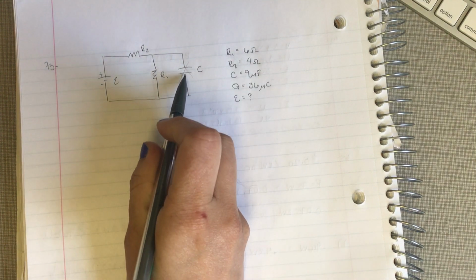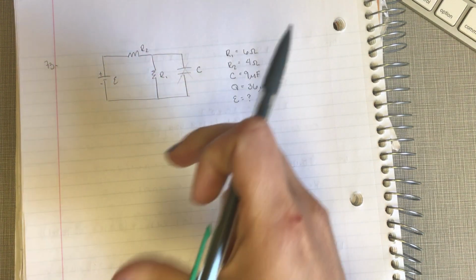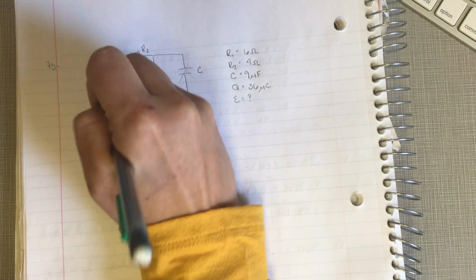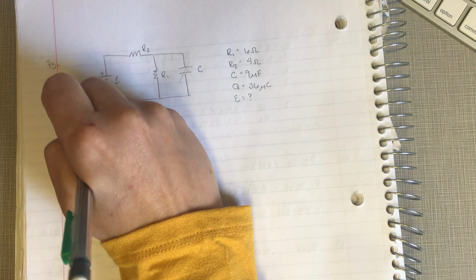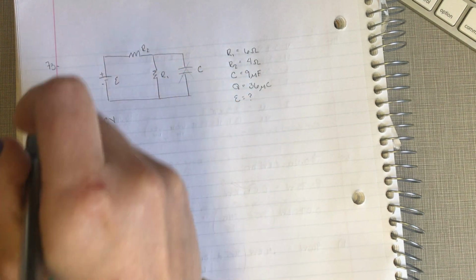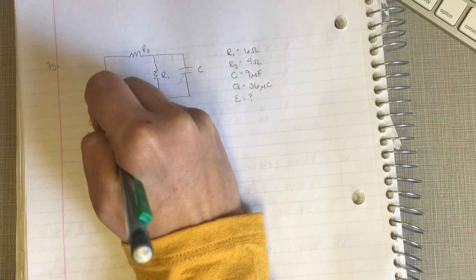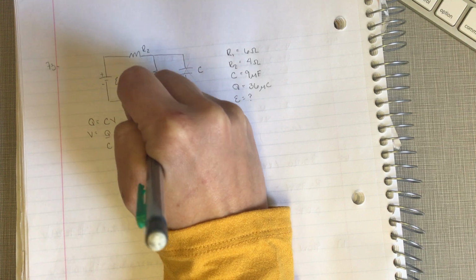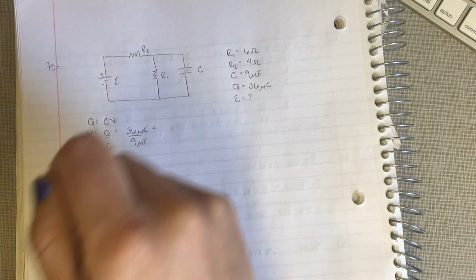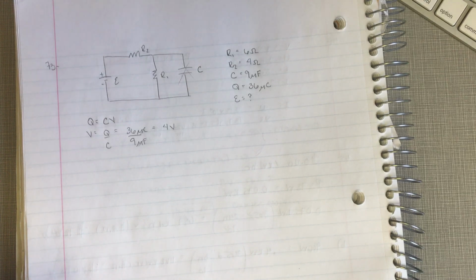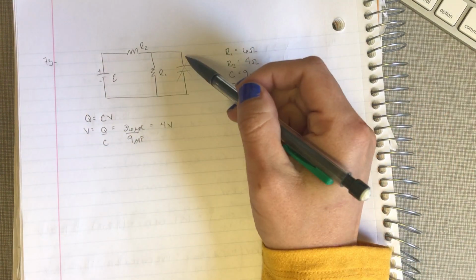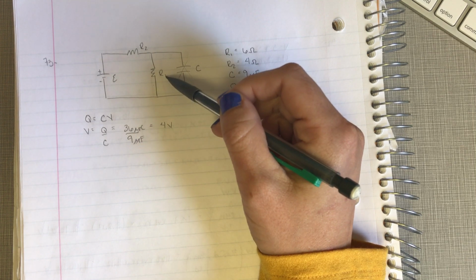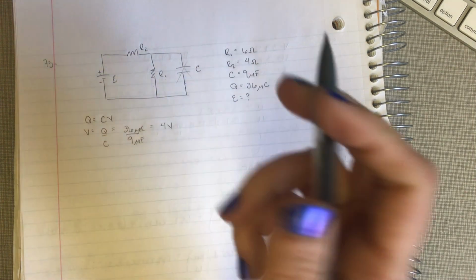Alright, now, so on our capacitor, because it's fully charged, it has a potential difference across those plates, which we can find like we did in chapter 24, Q equals CV. So the potential difference across our capacitor is Q over C, 36 microcoulombs divided by 9 microfarads. My micros cancel and I get 4 volts. So I have 4 volts across my capacitor. Because it's in parallel with this resistor, that means I also have 4 volts across this resistor.